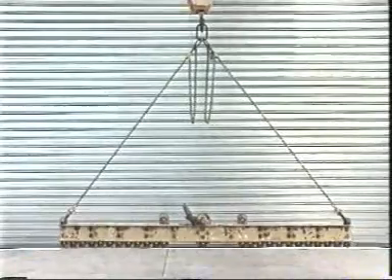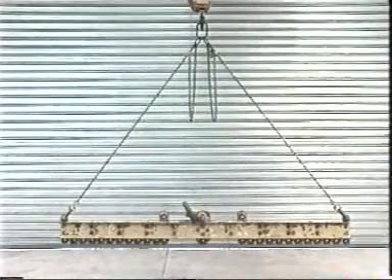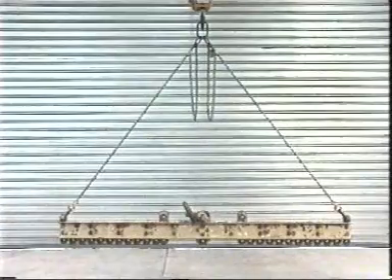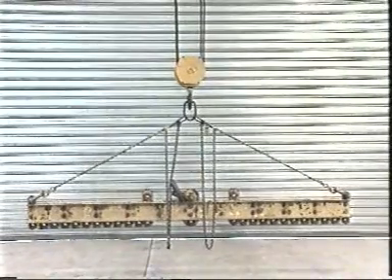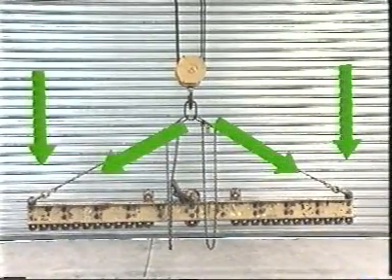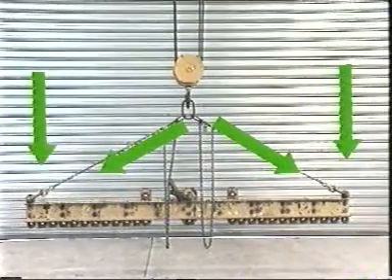The sling angle must also be taken into account when selecting slings. An increased angle between the legs of a sling will reduce the load capacity of the sling. This is due to horizontal tension being added to vertical tension as the angle increases.